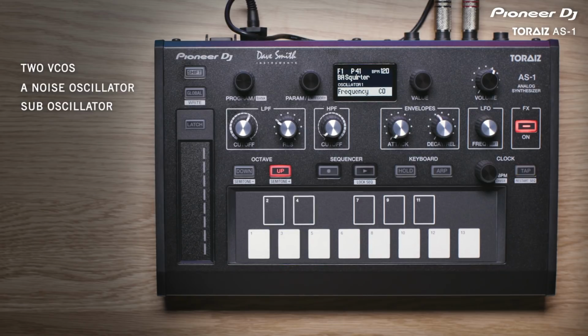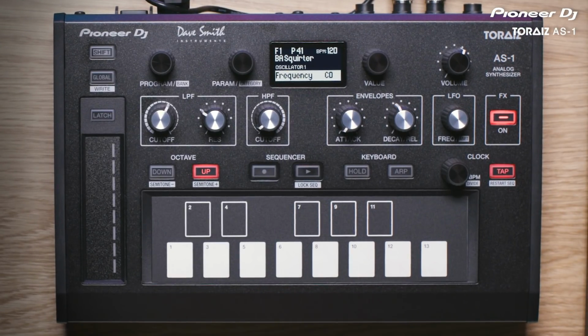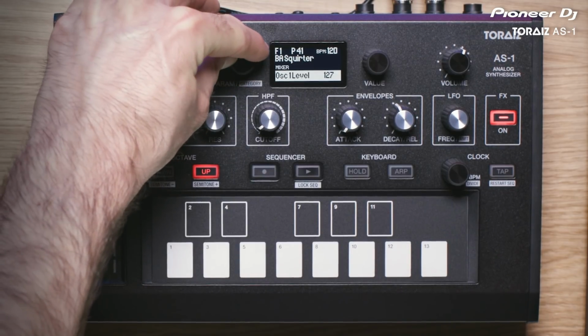You can use the mixer section to mix different oscillators together to synthesize your own sounds. Start with the preset to see how the mixer works. You can use the mixer to control the levels of the 4 different oscillators. To access the mixer from the menu, use the parameter control to scroll to the mixer section.